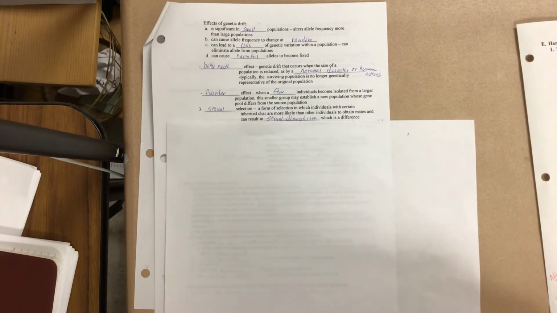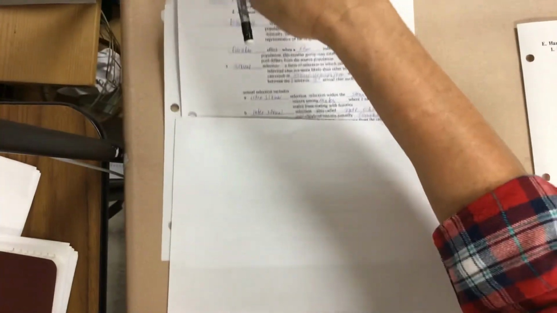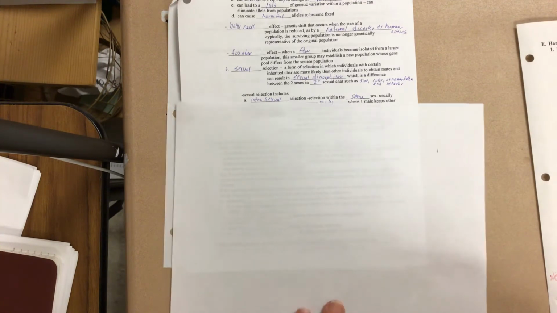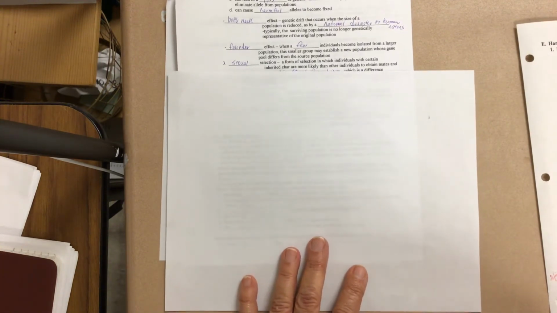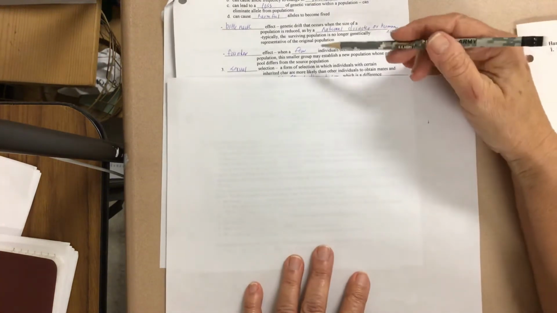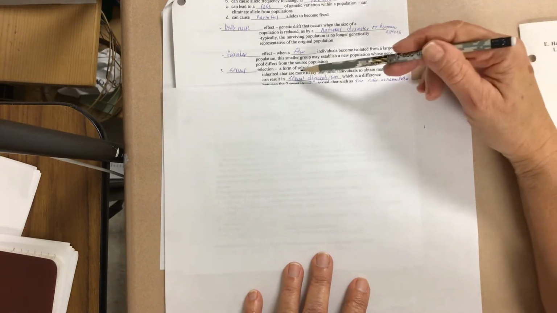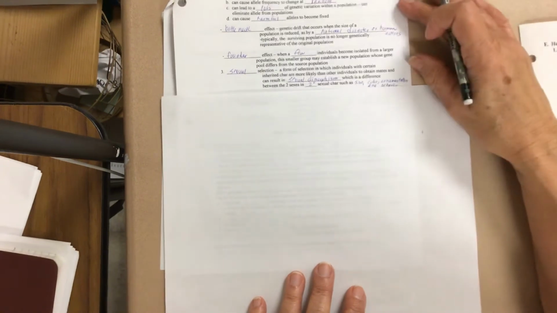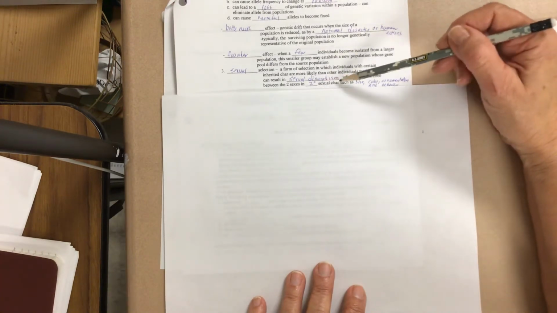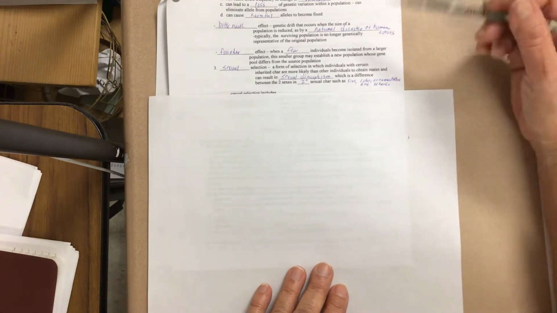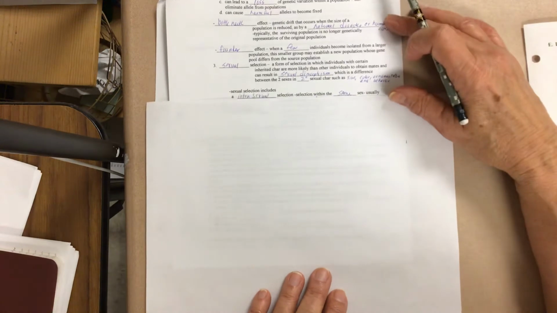You can also have sexual selection affect evolution. And there are 2 types of sexual selection. Sexual selection is a form of selection in which individuals with certain inherited characteristics are more likely than other individuals to obtain mates, and it can result in what we call sexual dimorphism, which is a difference between the 2 sexes in secondary sexual characteristics, such as, now you need to fill this in, the size, color, ornamentation, and behavior of that organism.